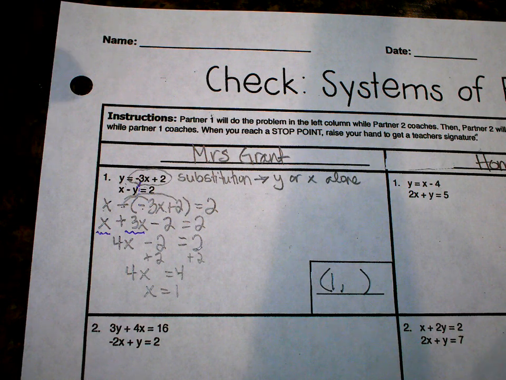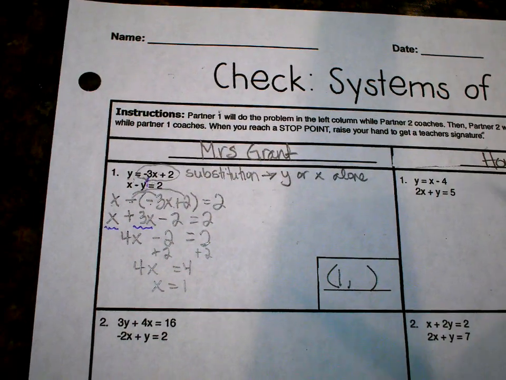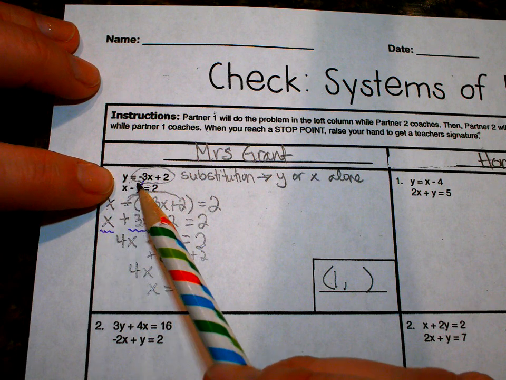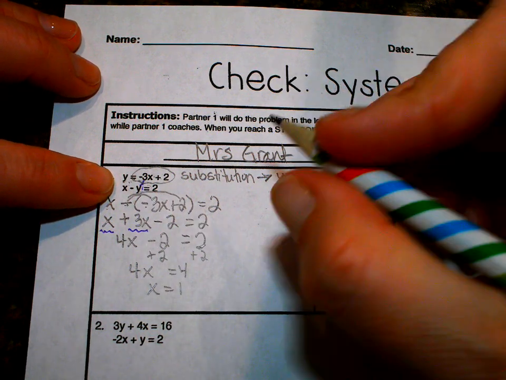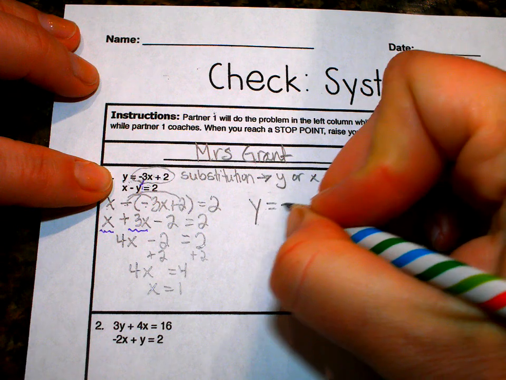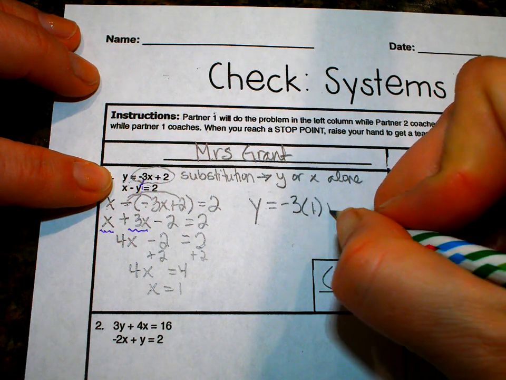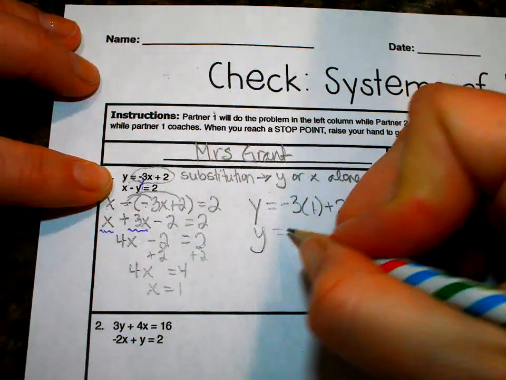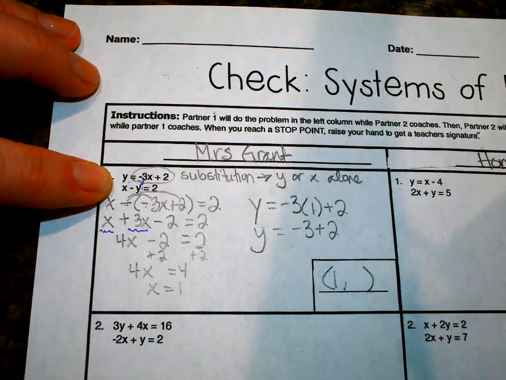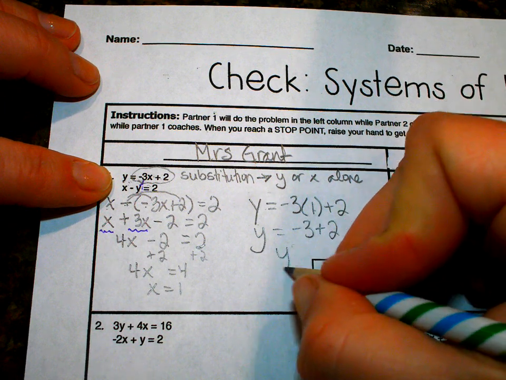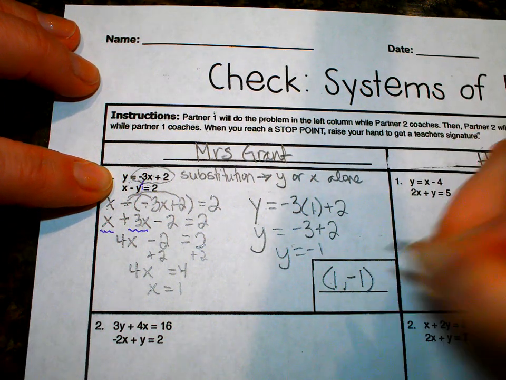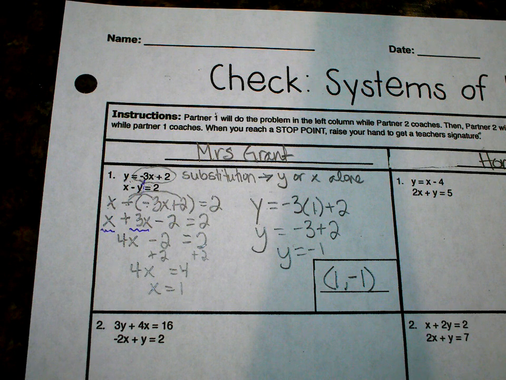Okay, I know that x is 1, so pick whichever one looks easiest. Guys, it's always going to be the one where one of the variables is alone. That's going to be easier. I'm going to pick the top equation. y equals negative 3x, x is 1, plus 2. y equals negative 3 plus 2, y equals negative 1. Again, you're pausing anytime that you need to, rewinding anytime that you need to. Okay, this is all easy.